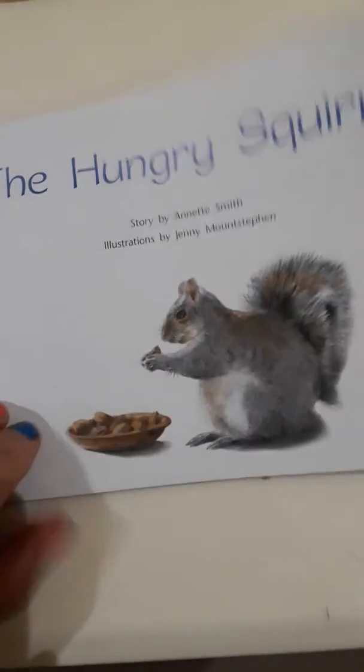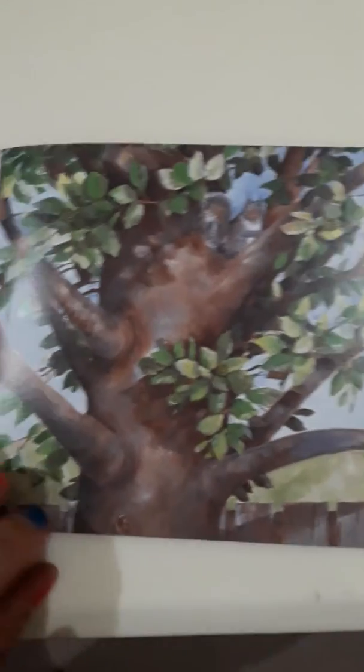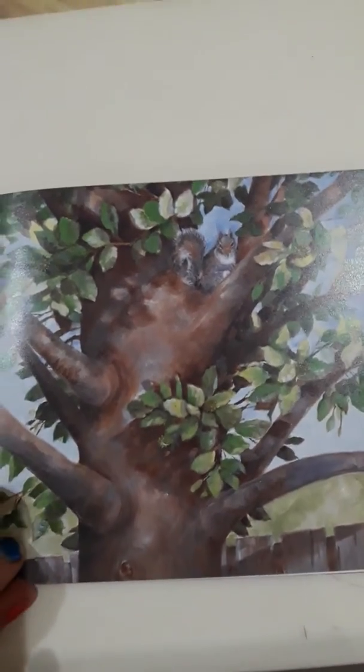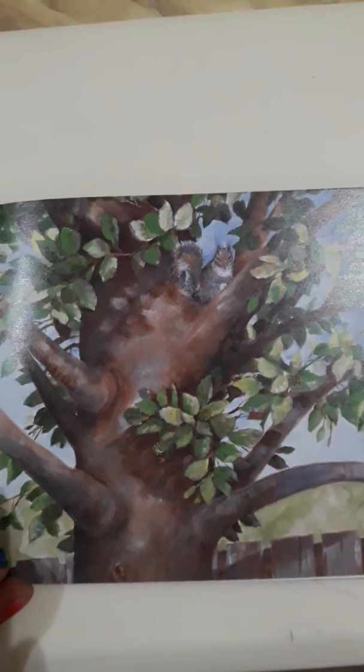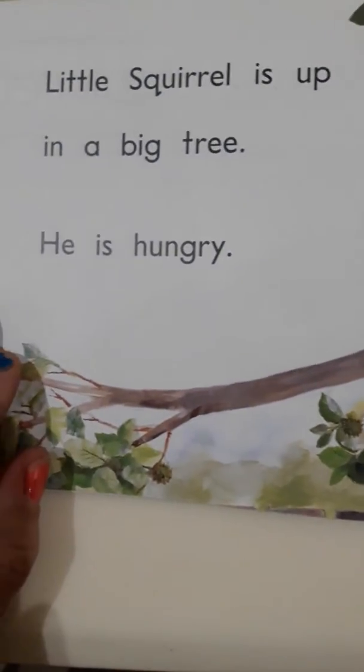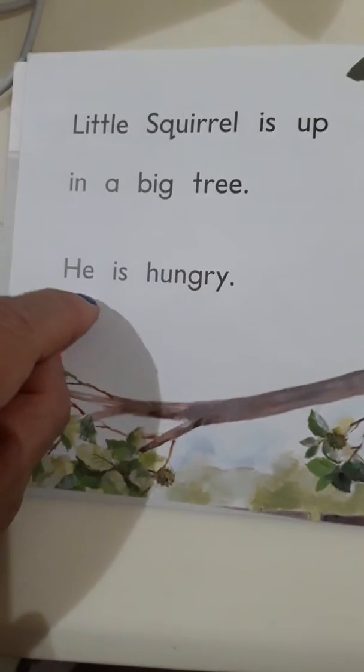So, the hungry squirrel. So let's first, as a good reader, look at the picture to start to activate our schema to think about what the words might be that we'll be reading. We see a squirrel in a tree. Now let's go read the first page. Little squirrel is up in a big tree. He is hungry.